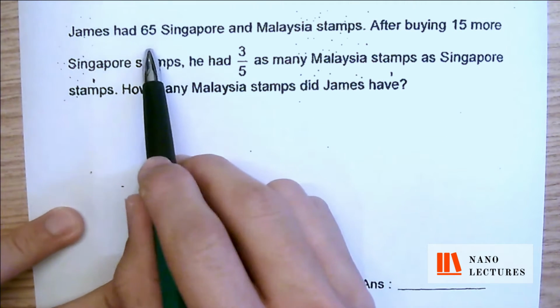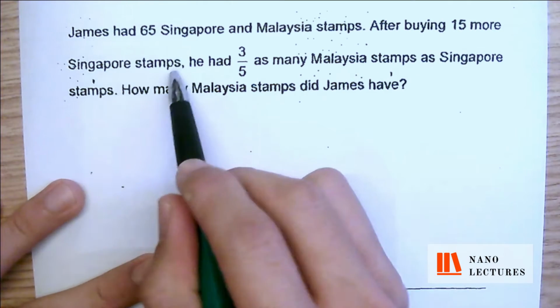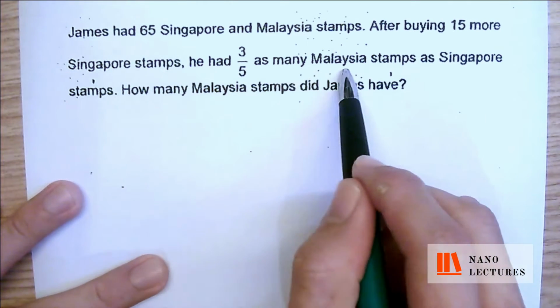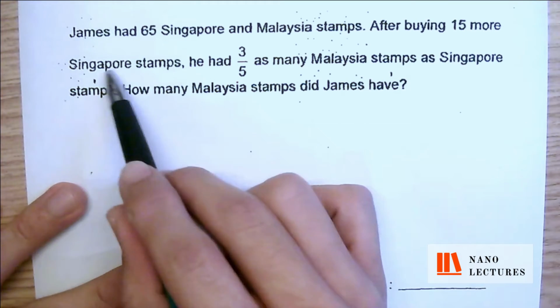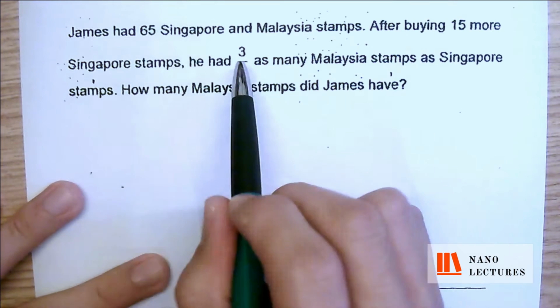James had 65 Singapore and Malaysia stamps. After buying 15 more Singapore stamps, he had 3/5 as many Malaysia stamps as Singapore stamps. How many Malaysia stamps did James have? Okay, let's go and draw the model.